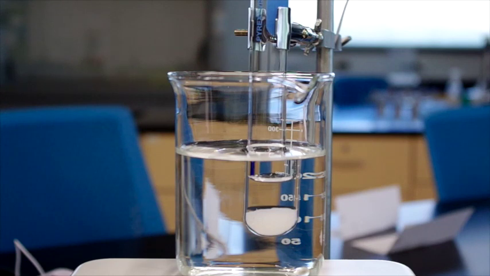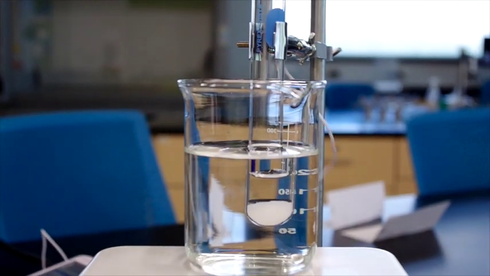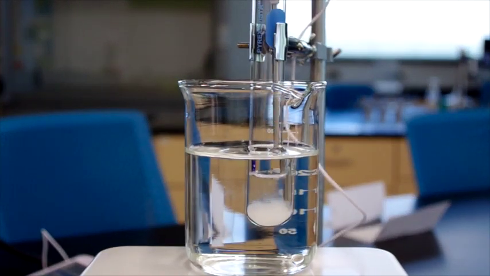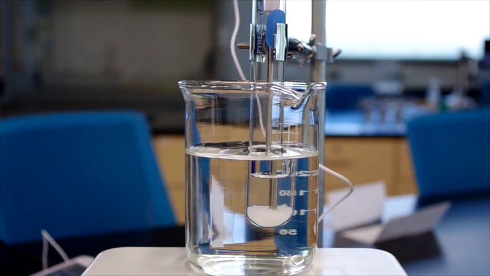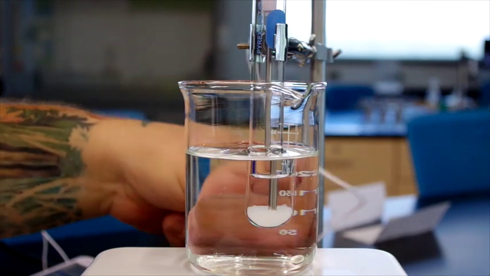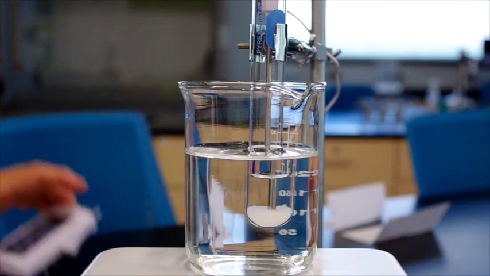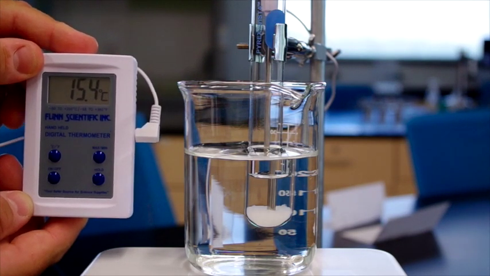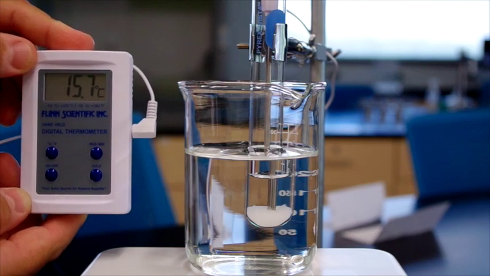And the procedure says to stir with a thermometer. So we'll take our digital thermometer that we have waiting in the wings here to stir. And we'll do this from time to time as the water heats. And we'll turn the thermometer on as well. Notice we're at 15 degrees, but it's gradually increasing, and it will continue doing so throughout the course of the experiment.